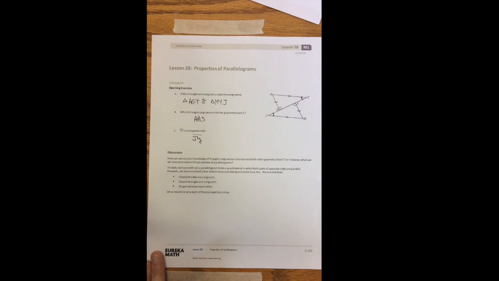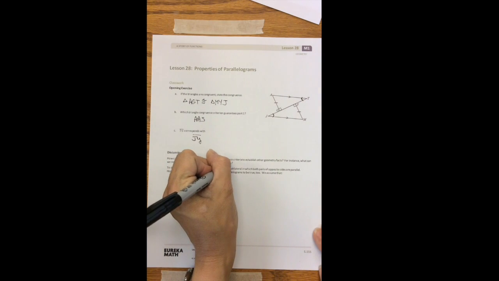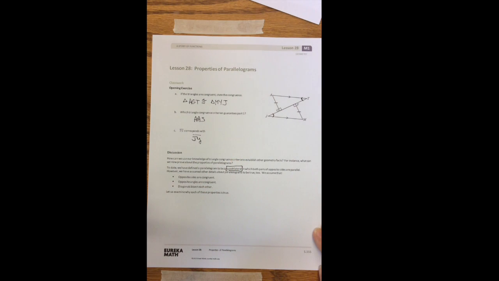Okay, let's look at this discussion. How can we use our knowledge of triangle congruence criteria to establish other geometry facts? For instance, what can we now prove about the properties of a parallelogram? To date, we have defined the parallelogram to be a quadrilateral, which means 4 sides, in which both pairs of opposite sides are parallel. However, we have assumed other details about parallelograms to be true. We assume that opposite sides are congruent, opposite angles are congruent, and diagonals bisect each other. Let's examine why each of these properties is true.